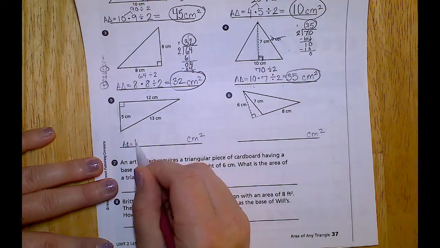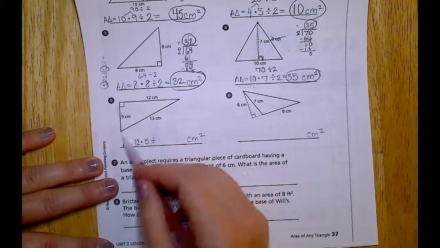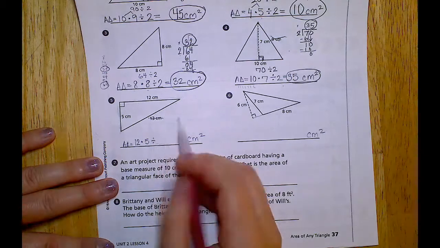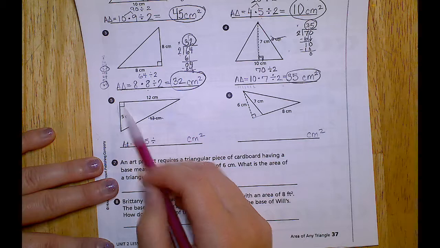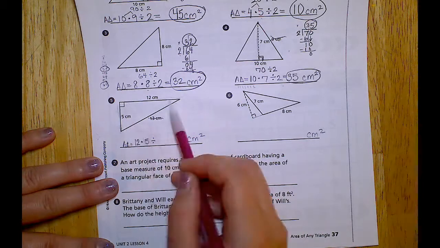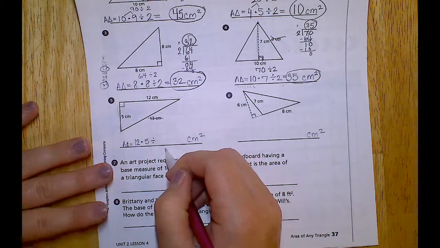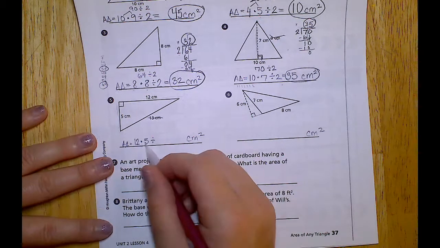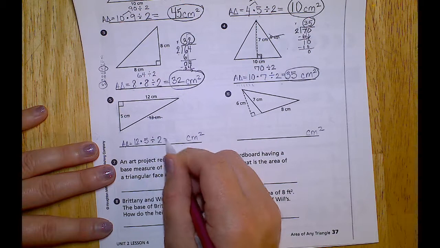So 12 times 5 divided by 2, because it's still a triangle and we're not using that number, because there is not a 90-degree angle taken off of this. If there was, if they did another measurement, we could probably figure it out either way. Either way, it would be the same. 12 times 5 divided by 2 equals that.